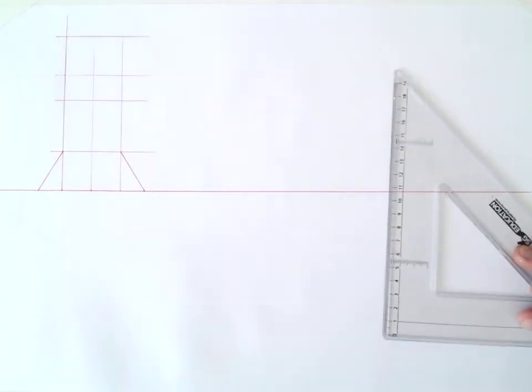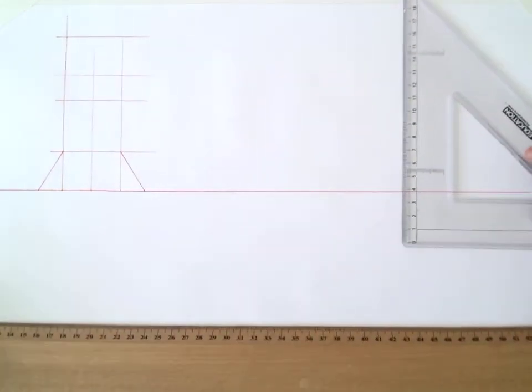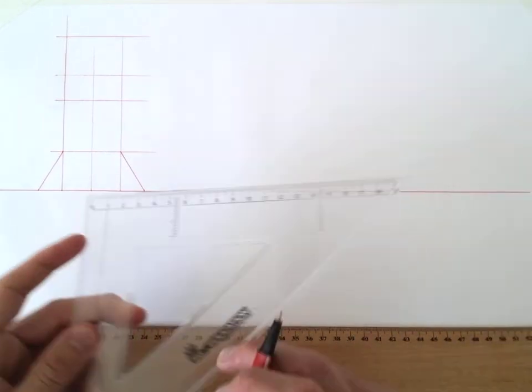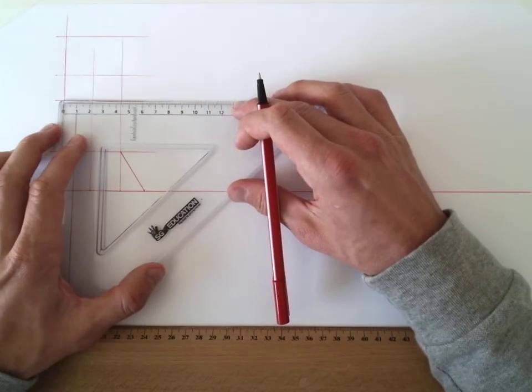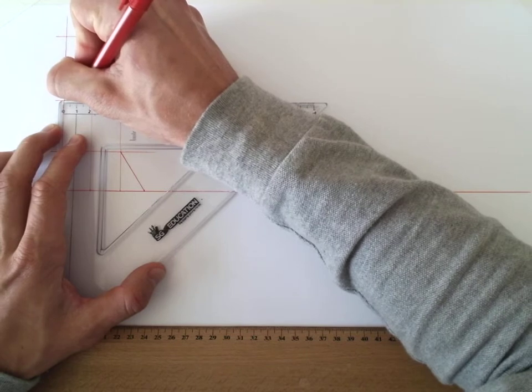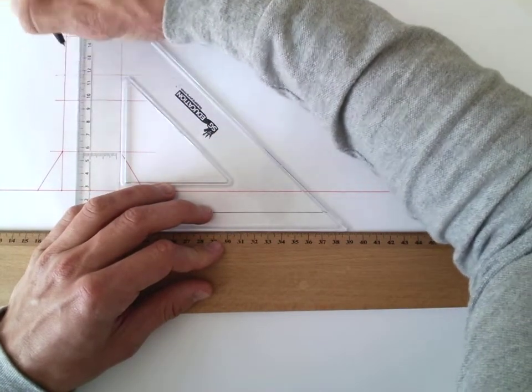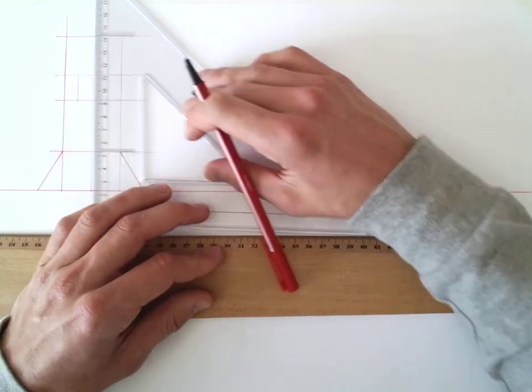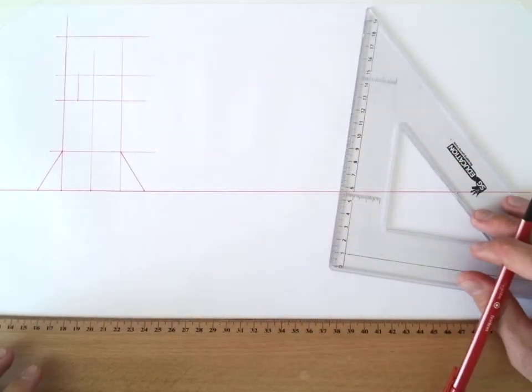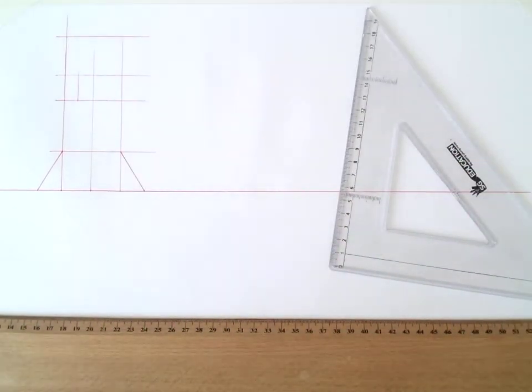Anything I do in red, guys, should be nice and light with a sharp pencil. We're told to come in 10 for the cylindrical part, and then that goes up to 20. So we basically have our elevation drawn, so I'm just going to go ahead and put it in heavy.